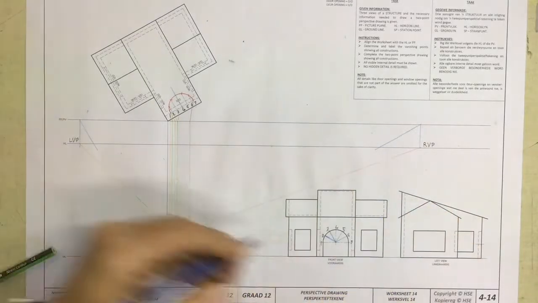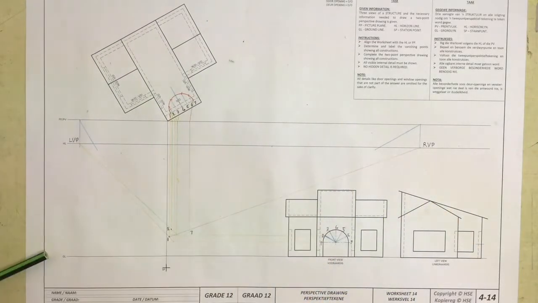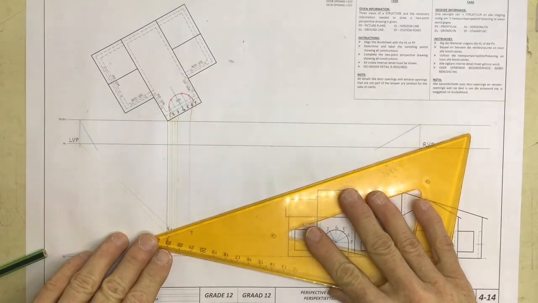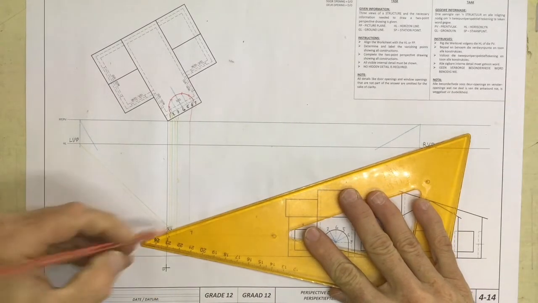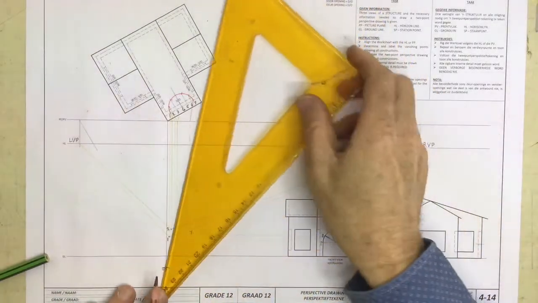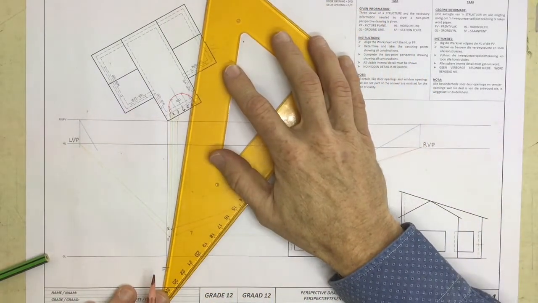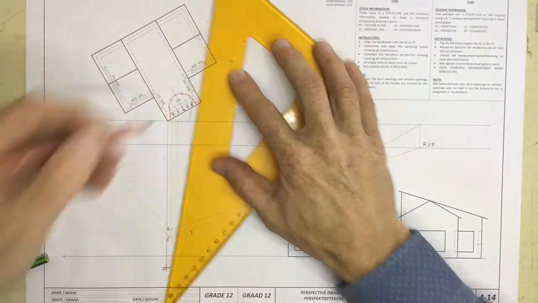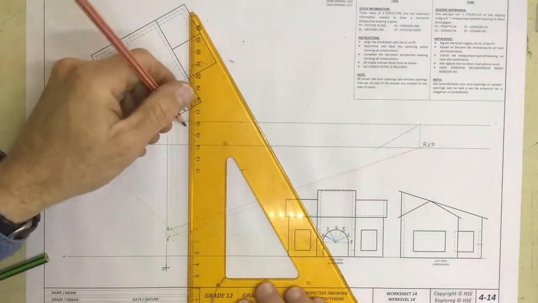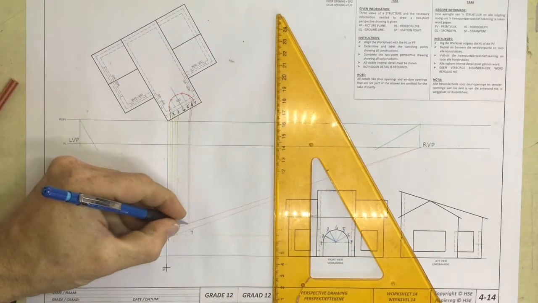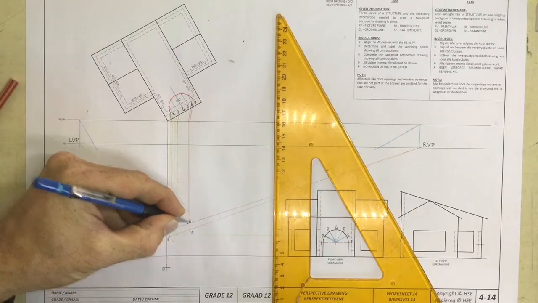Right. Point number 2 and point number 6 are in line with each other. So I'm going to take a line going out to the RVP. I'm going to find point number 6 on that top view, take it down to the picture plane, drop it down onto that line, and I've now found point number 6 over here.